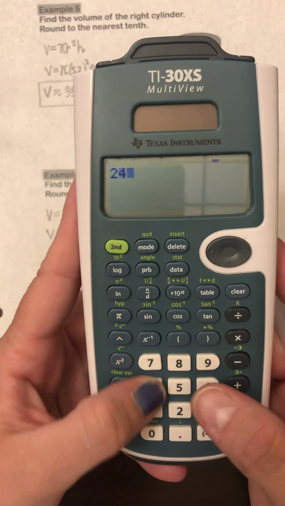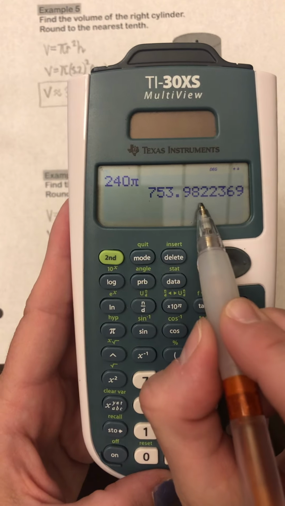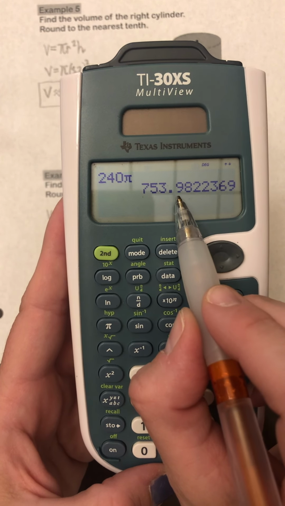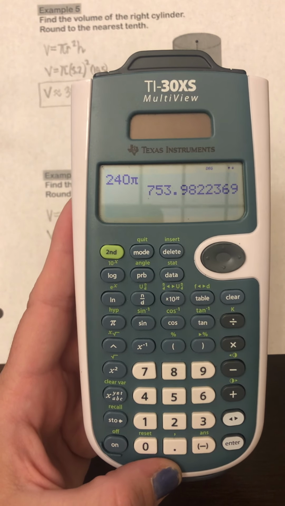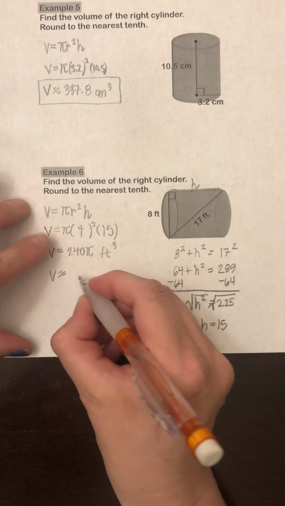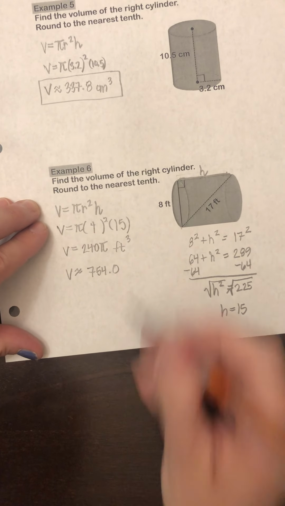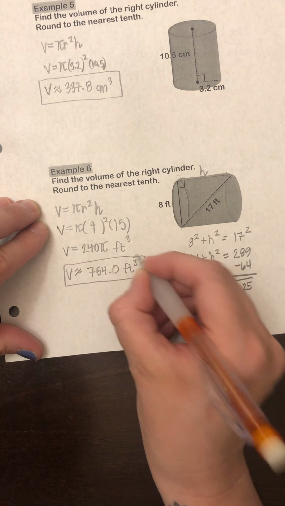All right, try it again. 240 pi. Okay, so rounded to the nearest tenth, the 8 is going to bump that up, which in turn bumps that up. So we're going to have 754.0. So approximately 754.0 feet cubed. Easy peasy.